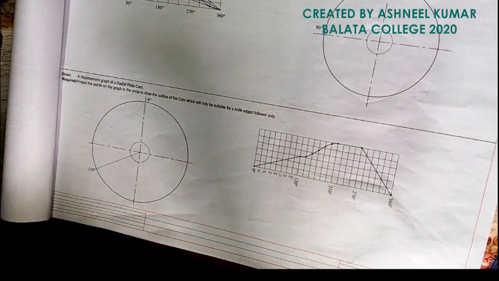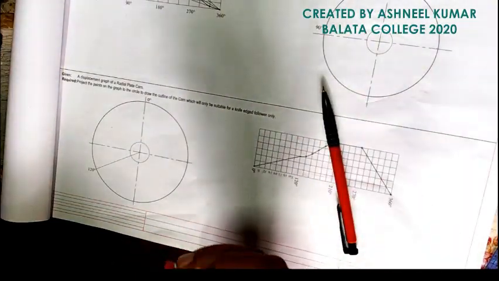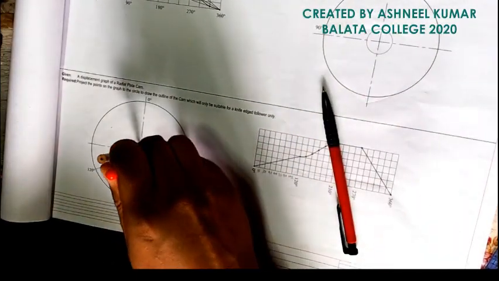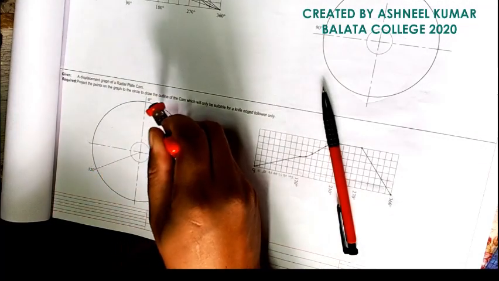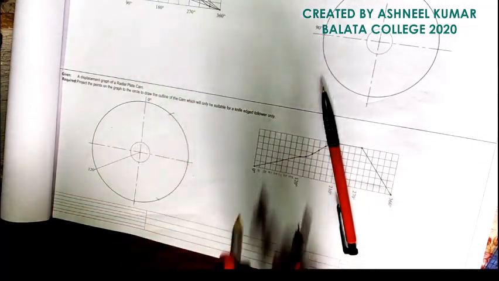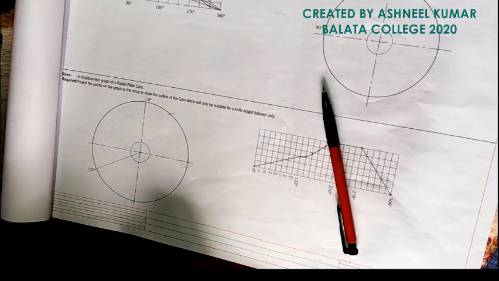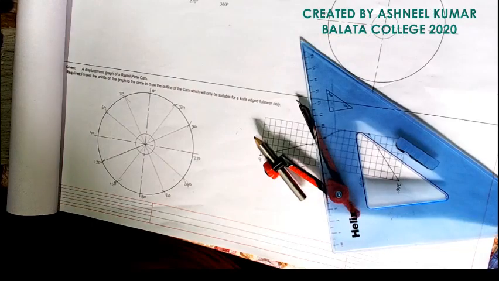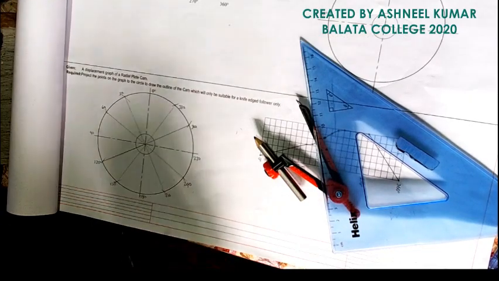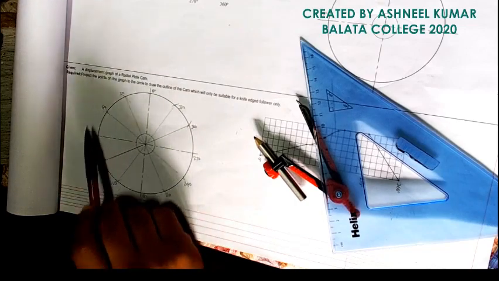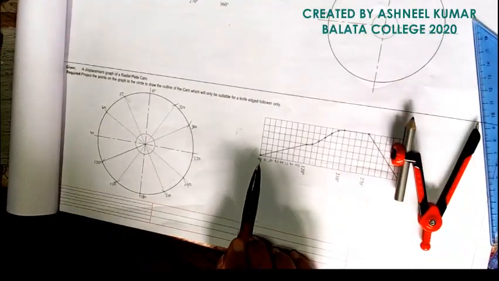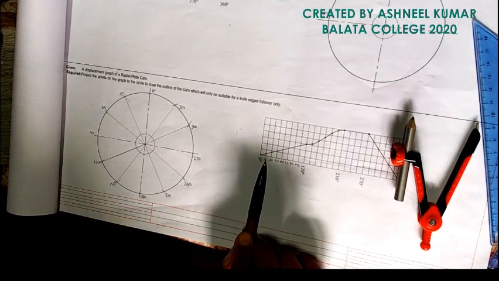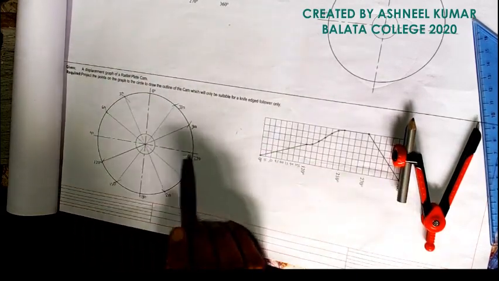You already know how to divide the circle into 12 equal parts. So you're going to divide the circle into 24 equal parts. In case you don't know how, let me explain. First, you divide the circle into 12. As you can see, I have divided the circle into 12, but we need 24 because here each division is 15 degrees, so total is 24.